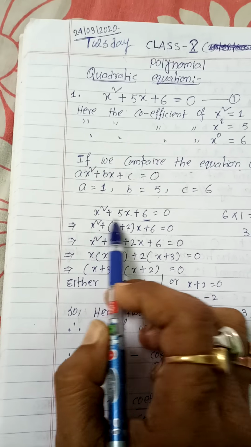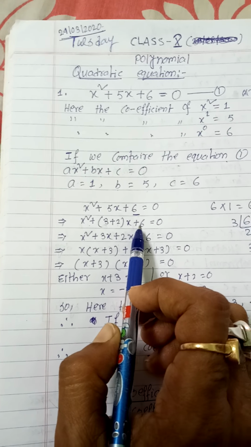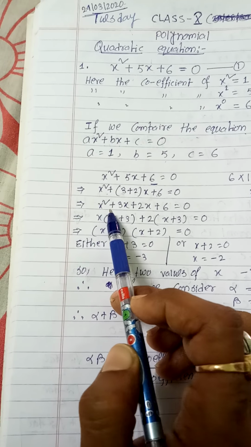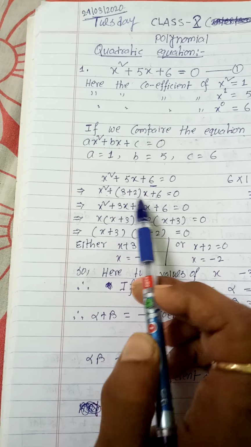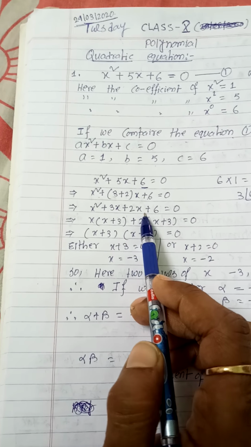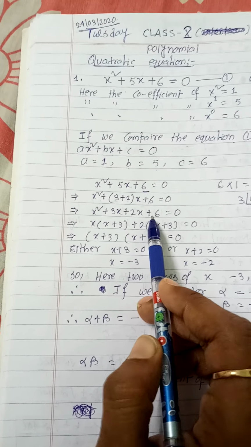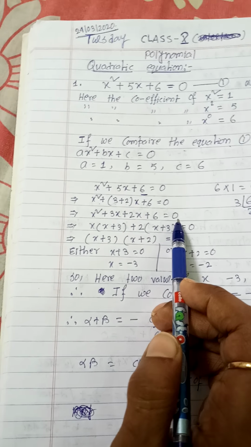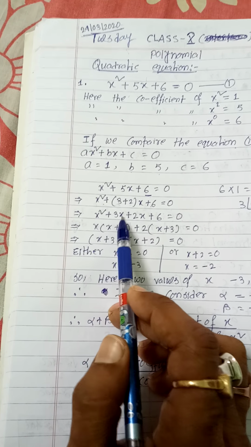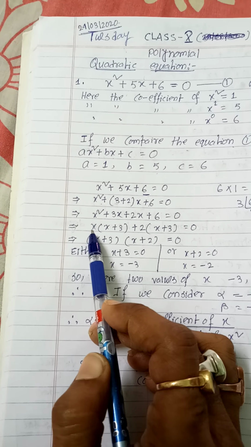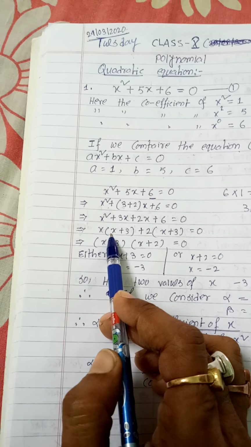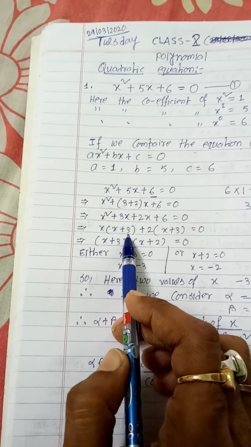This is the method of middle term factor, you know that. So now x square plus 3x plus 2x, because 3 into x is 3x and 2 into x is 2x, then plus 6 equal to 0. From the first two terms you take x common, so x square gives x and 3x gives 3.